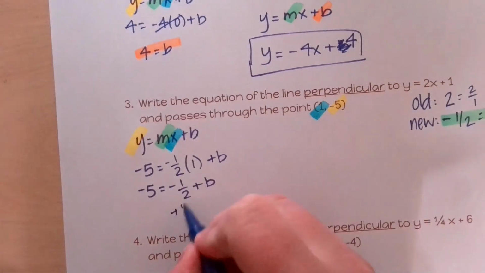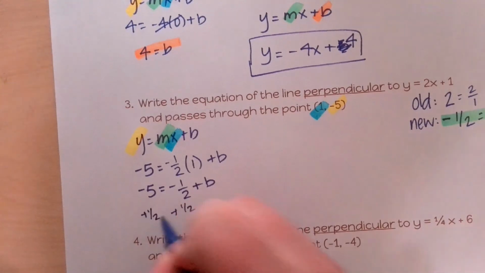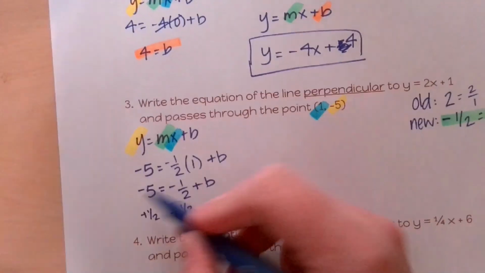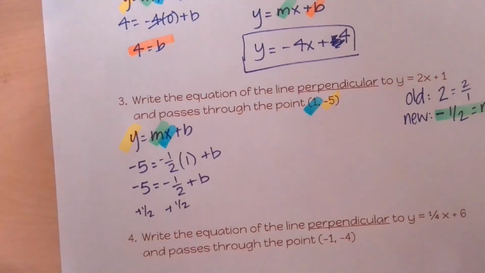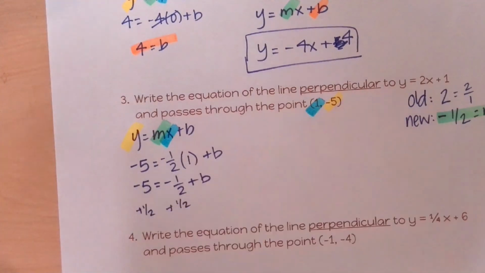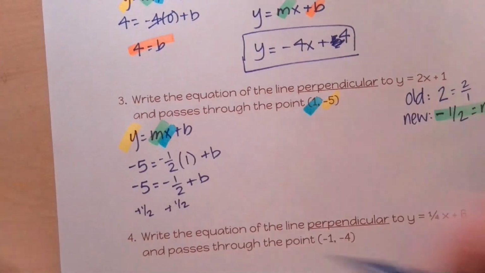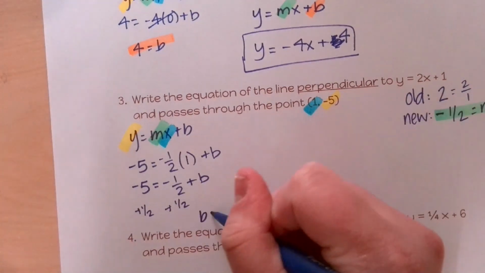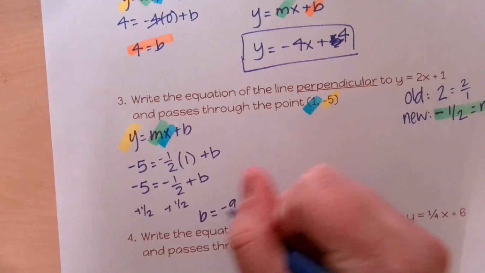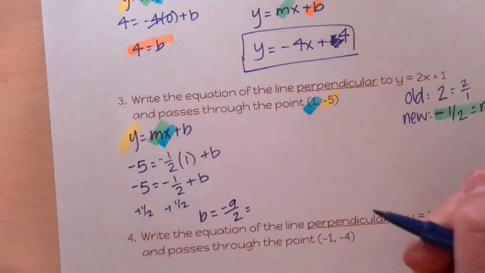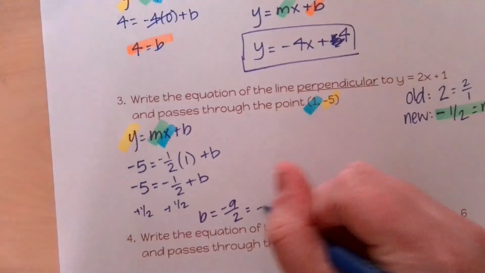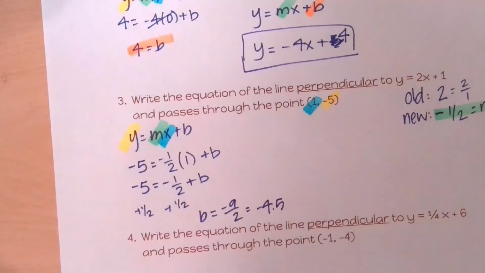We got to add this 1/2 to both sides. Throw this into a calculator, throw it into Desmos. I don't need you to be doing this fraction work in your head, all right? So that gives us b equals negative 9 over 2, if you want it as a fraction, or negative 4.5. All right, so that is our new y-intercept.